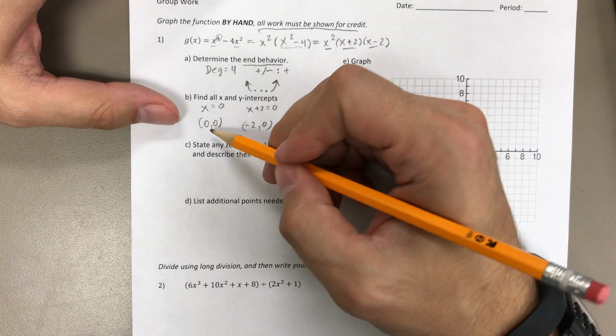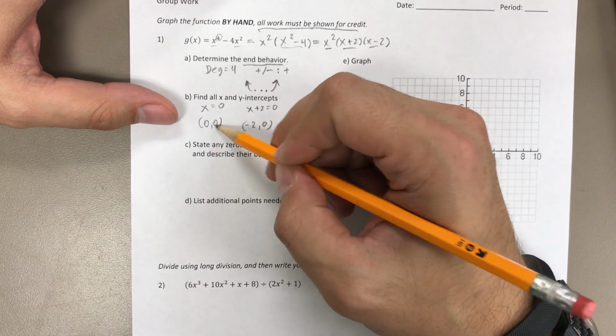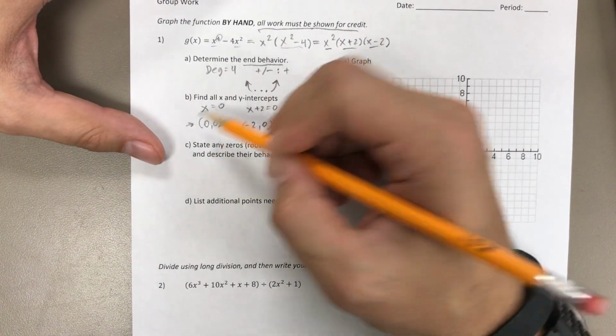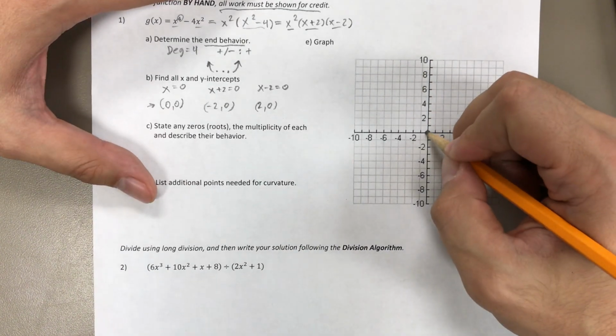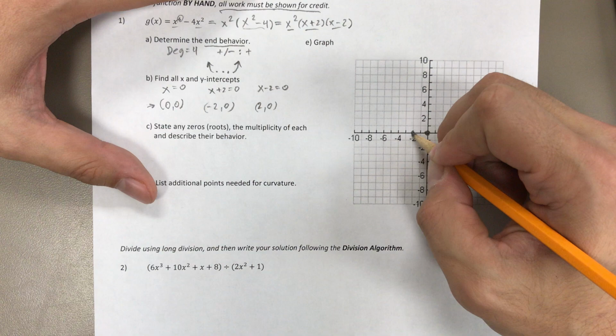Now, since the 0, 0 is also on the y-axis, this is not only an x-intercept, but it's also a y-intercept. So I'm going to graph those coordinates out: 0, 0, 2, 0, negative 2, 0.